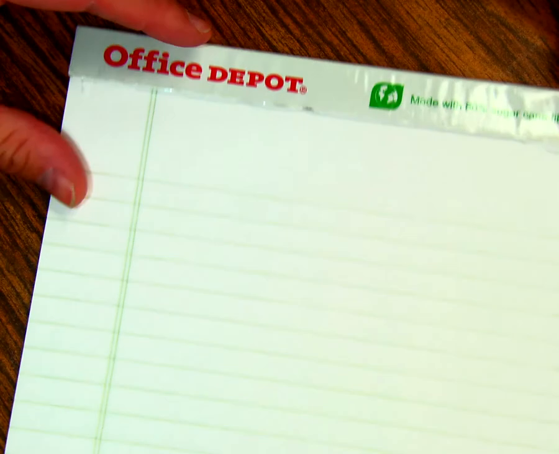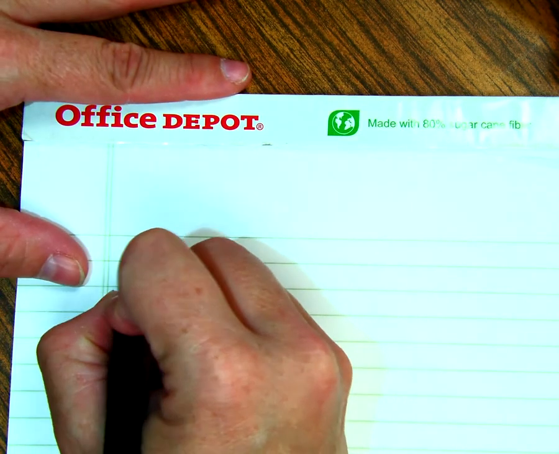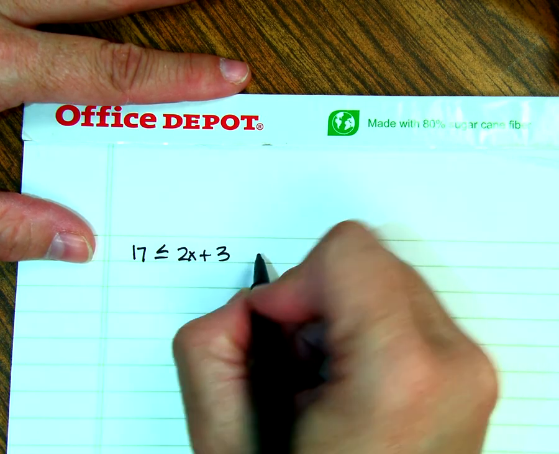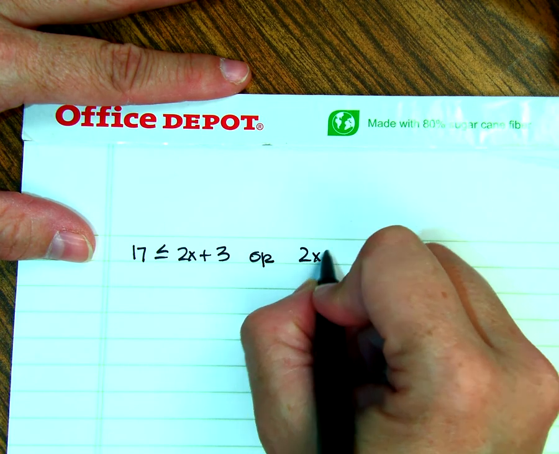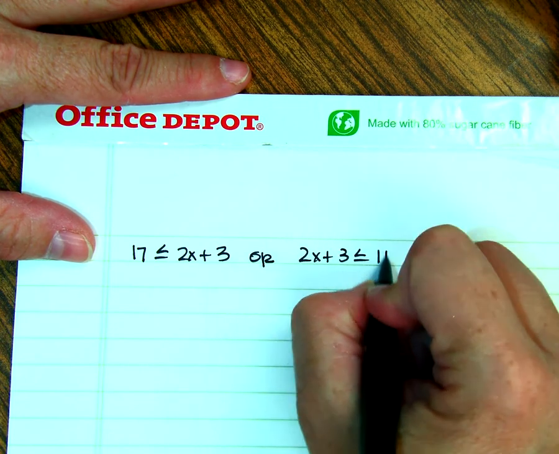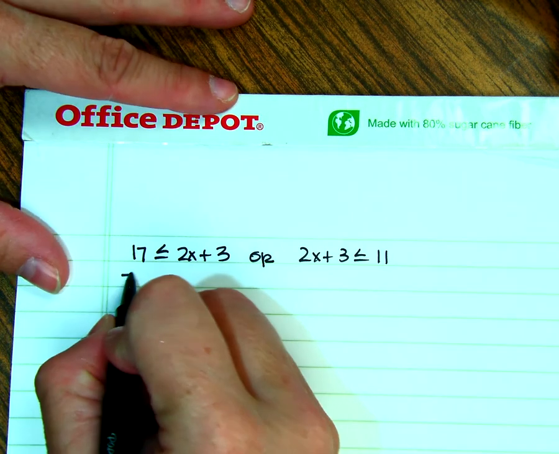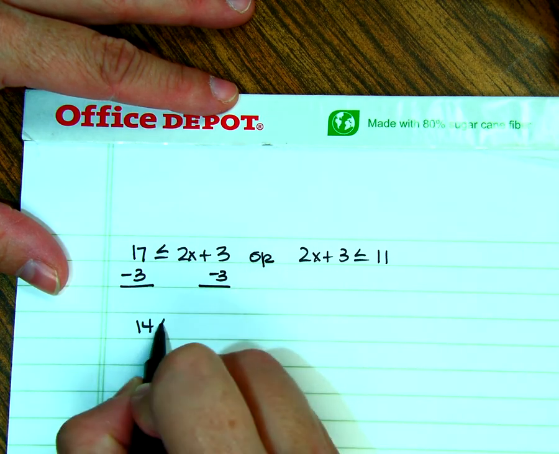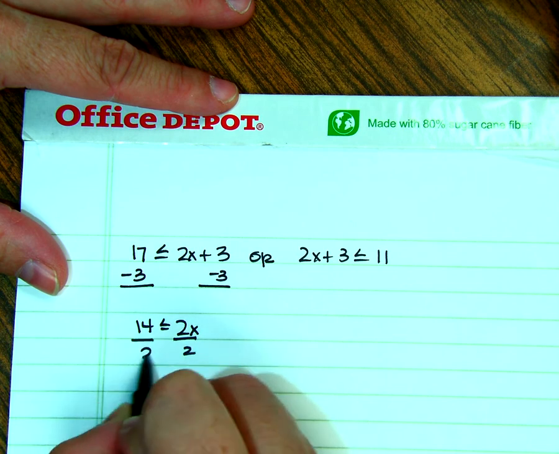For an or, you have to have the word or. So let's go ahead and try 17 is less than or equal to 2x plus 3, or 2x plus 3 is less than or equal to 11. So just like the ands, we're going to solve the two inequalities independently. Subtract 3 on both sides. Divide both sides by 2.